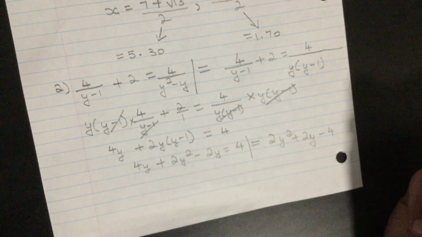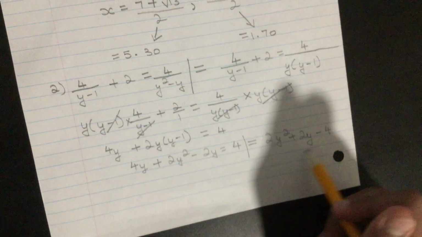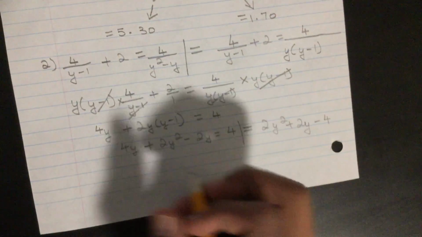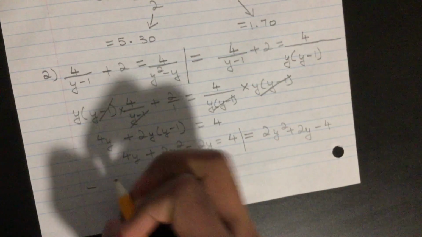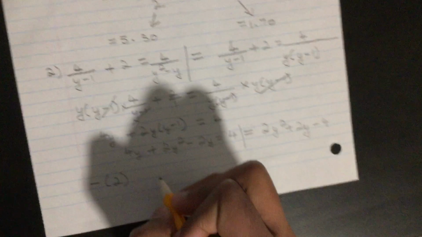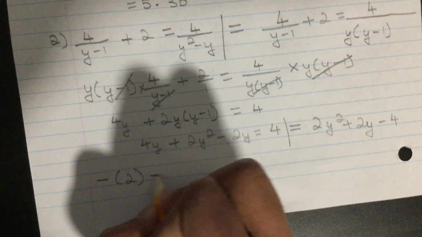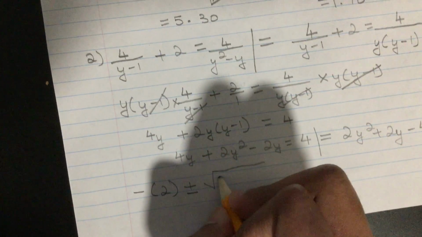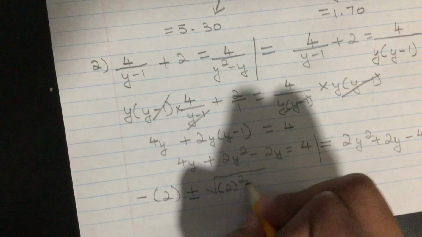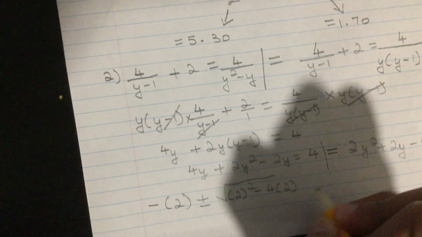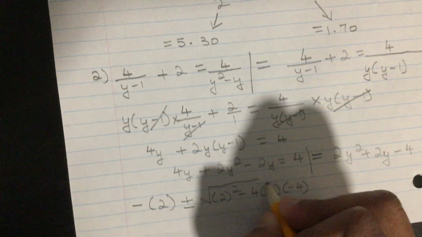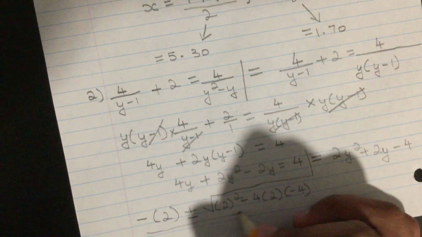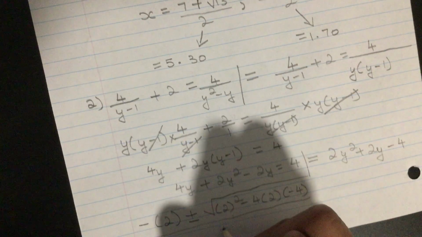minus 4. And now we just need to put this into the quadratic formula. Or actually, I could just write it for you guys. 2 plus or minus root, here, 2 squared minus 4 times 2 times negative 4, and over all of this, you just have to divide it over 2.